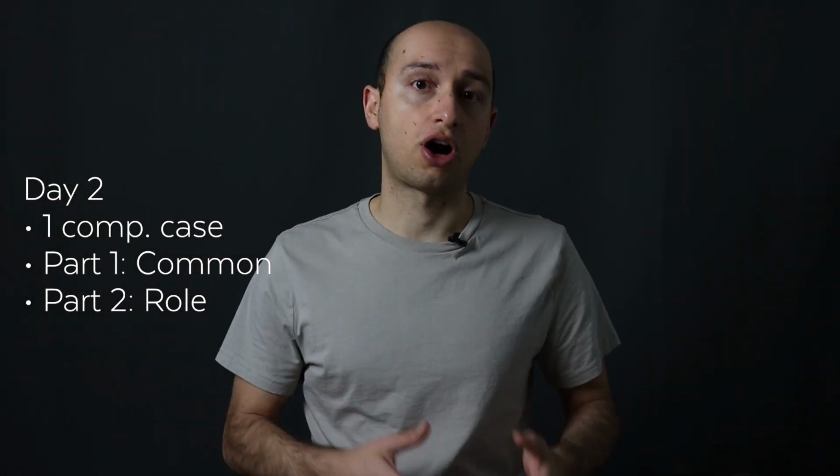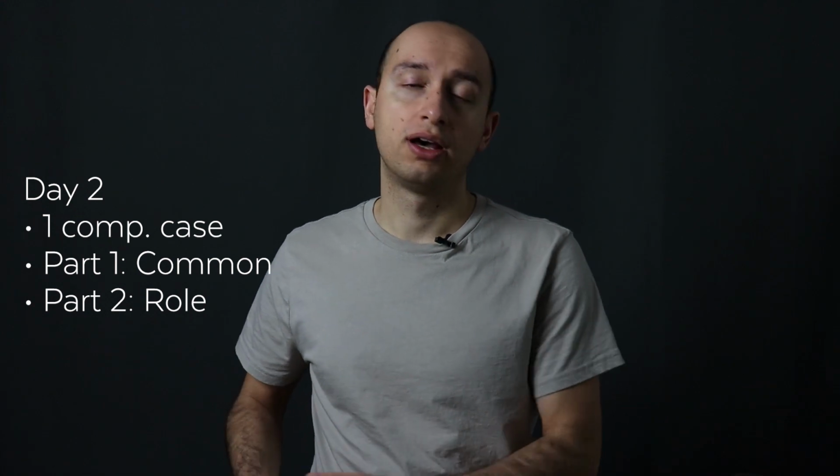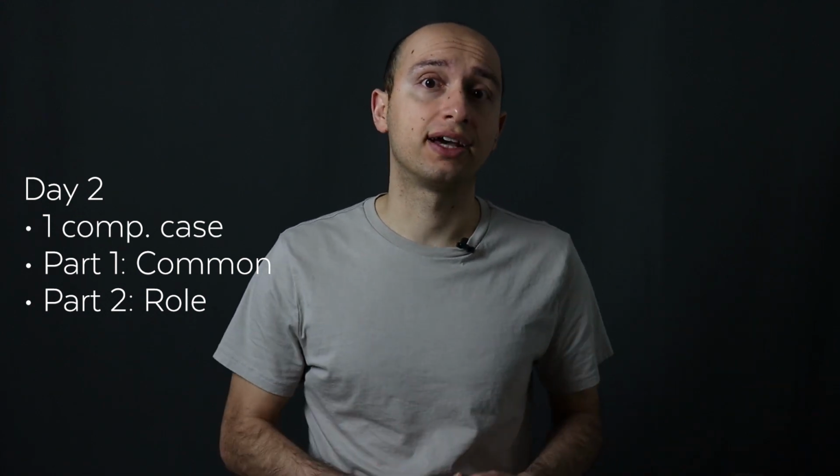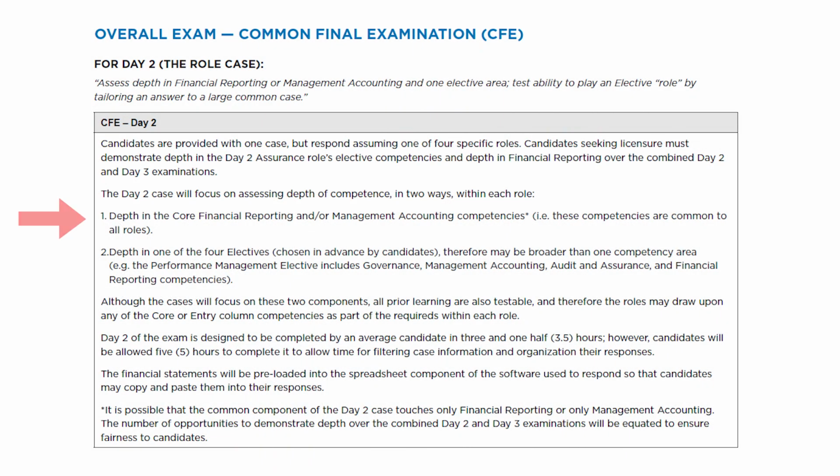Day 2 is a brand new comprehensive case. It is a very, very long case. It is 5 hours and it has 2 parts. The first part is called the common and the second part is a role. The common part is the same for everybody in Canada. Everybody tackles the same issues. It is only financial reporting and/or management accounting questions.